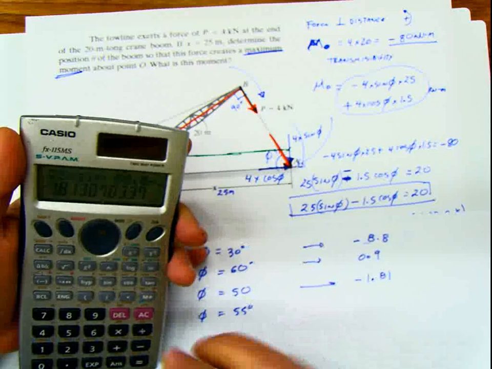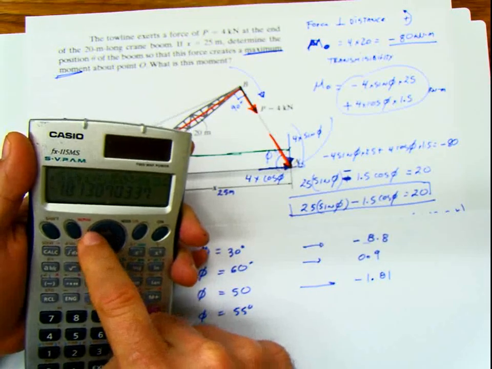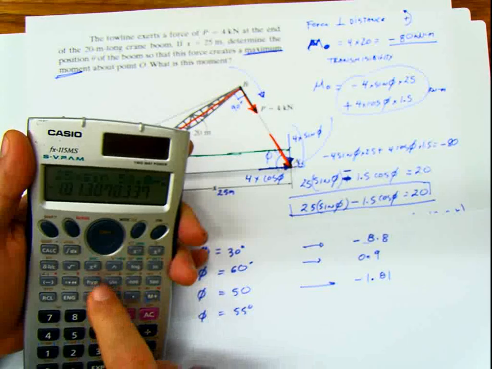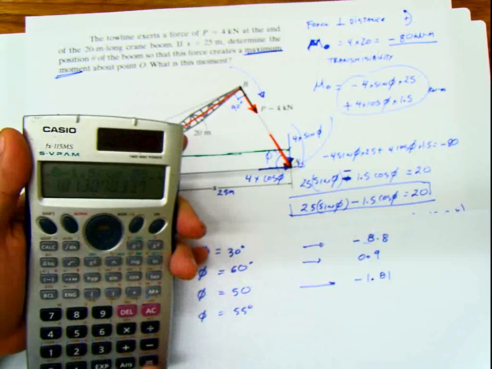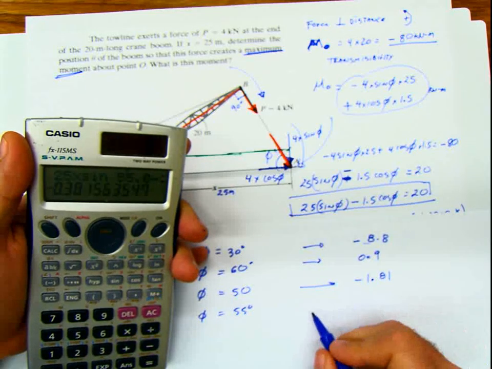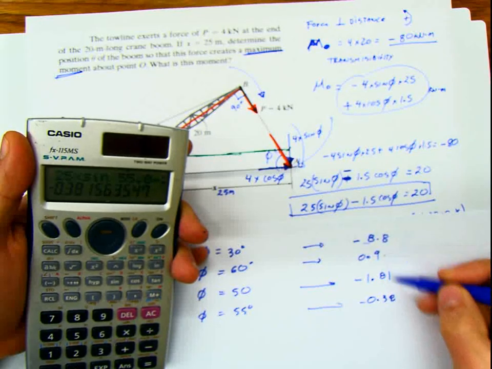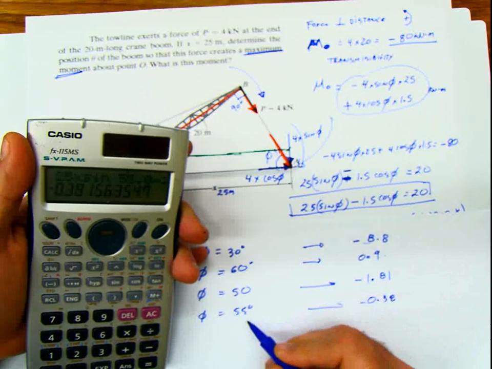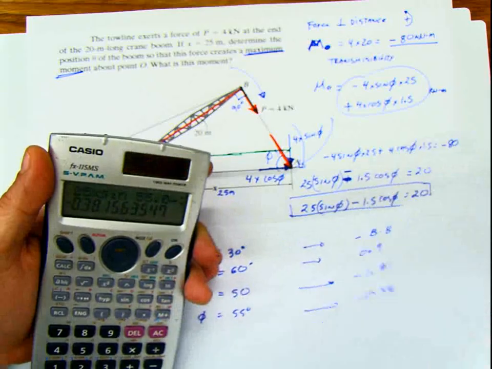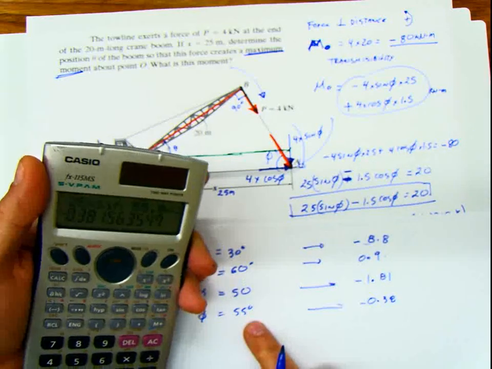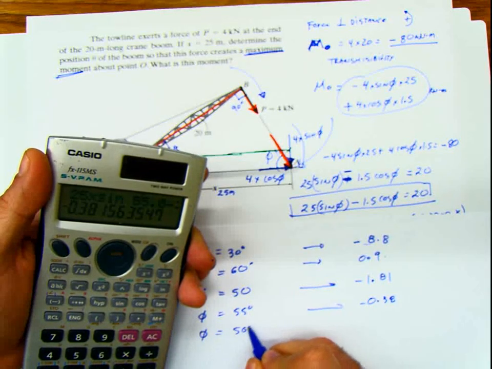55 degrees. Same thing, you come here again and change it to 55. This is going to take maybe 6 values, depending on how thorough you want to be, how accurate you want the result to be. And now you get a negative 0.38. You see, we were approaching this value, the 0. That means that the answer is bigger than 55, because this is smaller, this is bigger. So we can work now with 56.